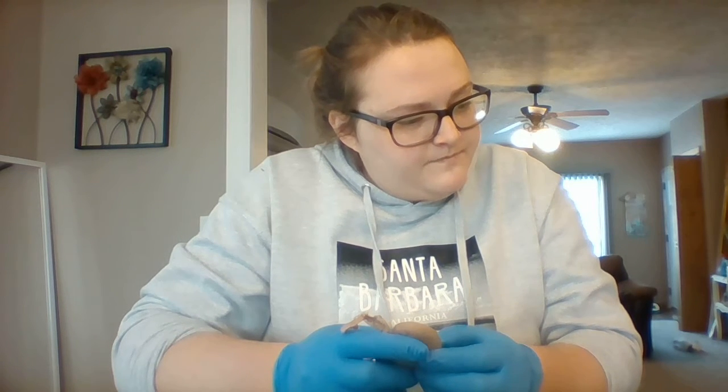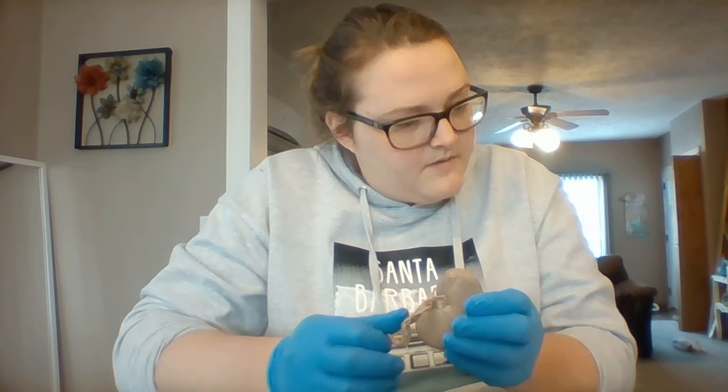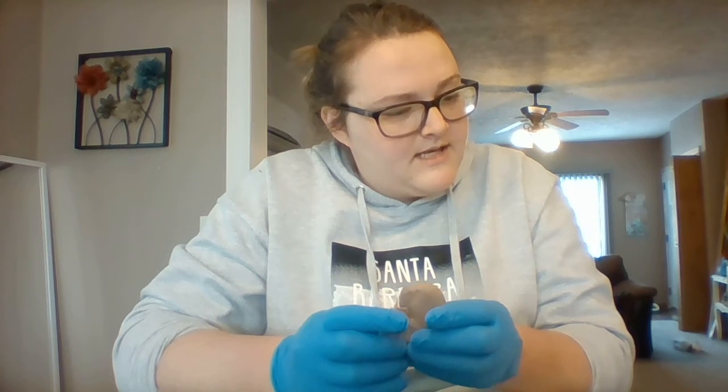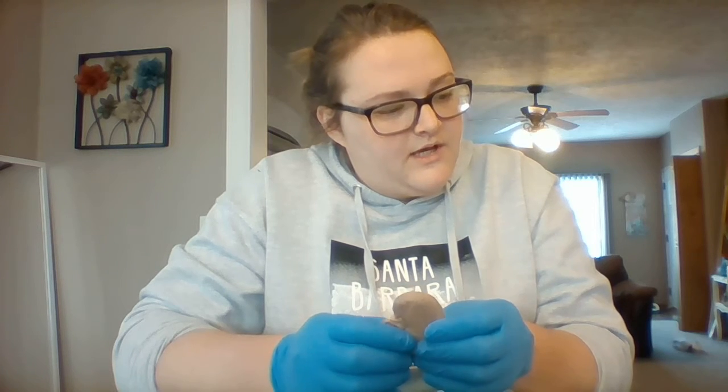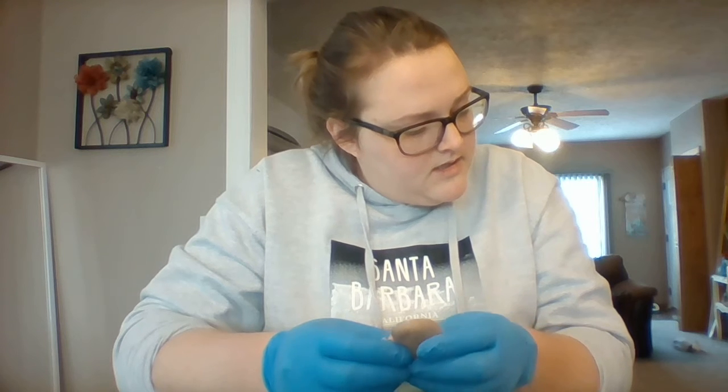The renal lobe is a portion of the cortex at the base. The renal medulla is the inner portion of the kidney, so that's going to be in here where the pyramids are.